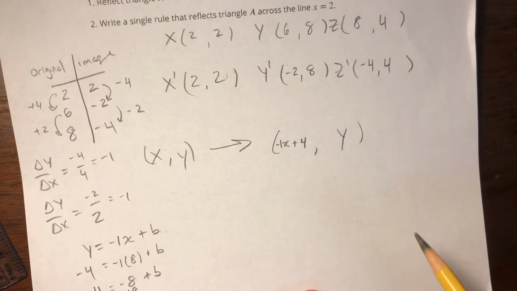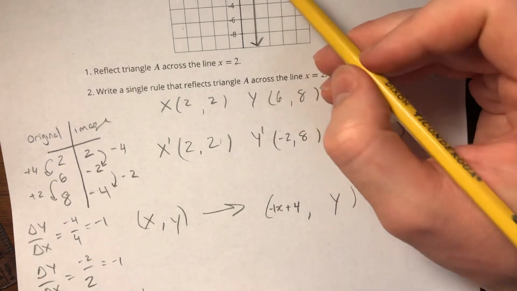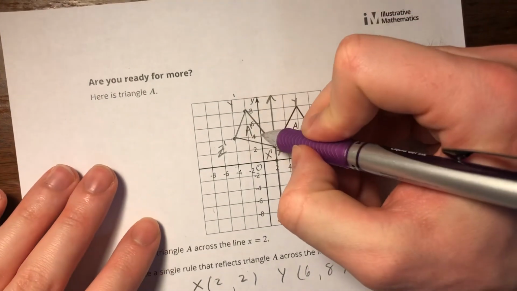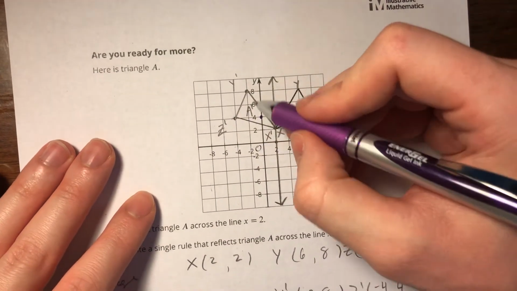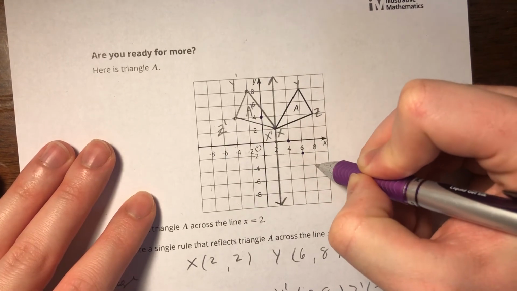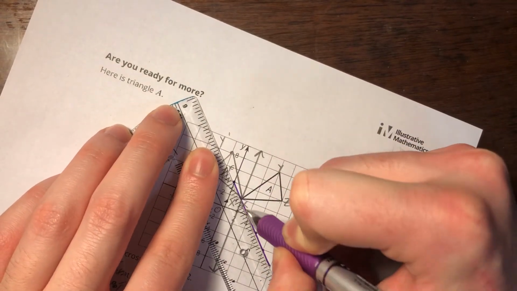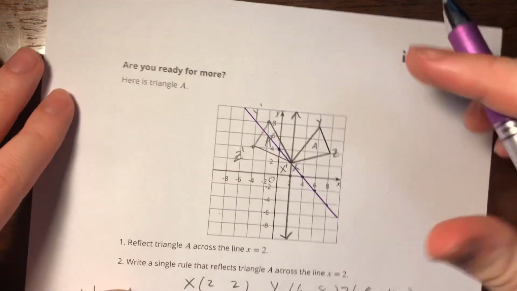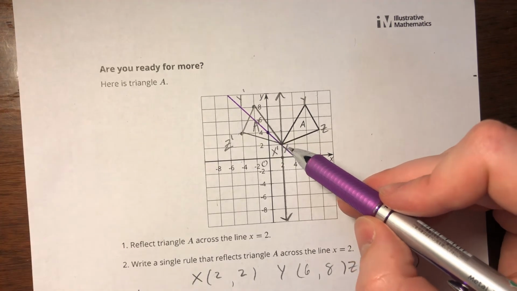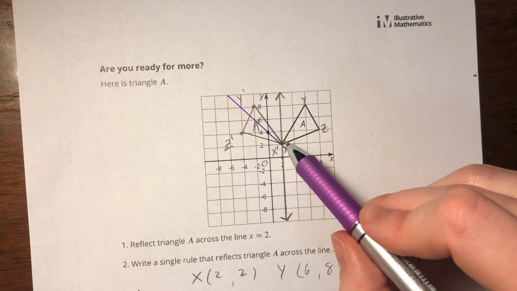All right, that's pretty interesting. I don't know if that line has any special meaning on the graph. Let's see if I plot that in purple just to experiment. I've got a y-intercept of positive 4, and I'm going down 1 over 1. Well, it does go through the original point, which I guess is interesting. I mean, the point that's shared on the line of reflection.